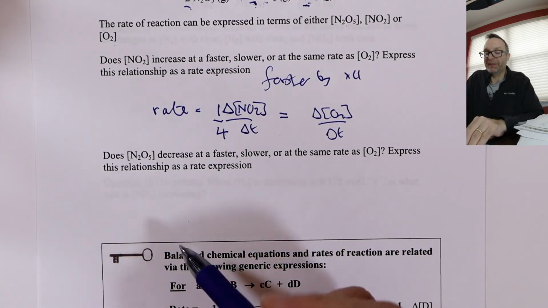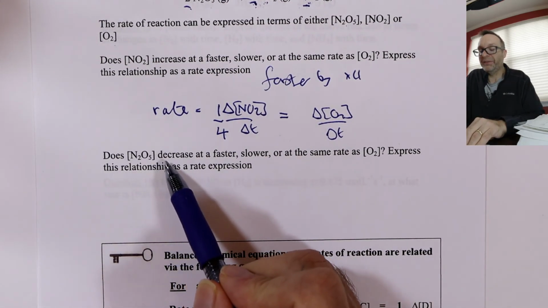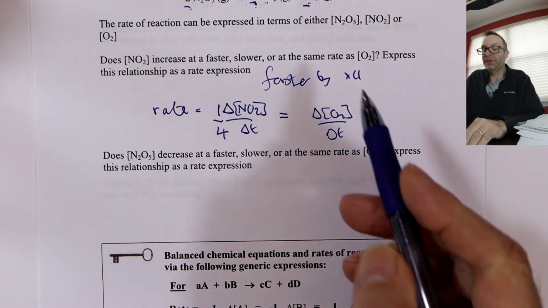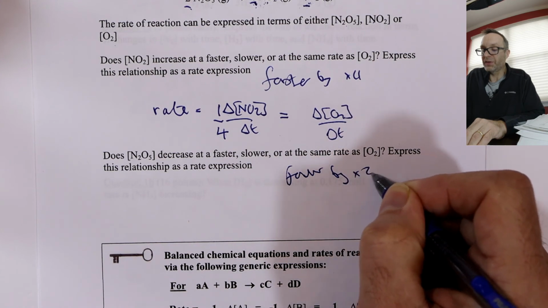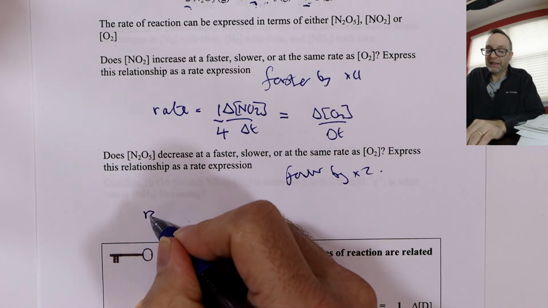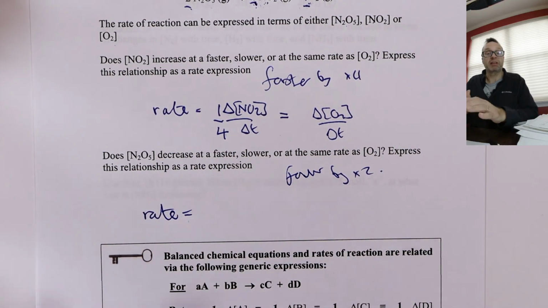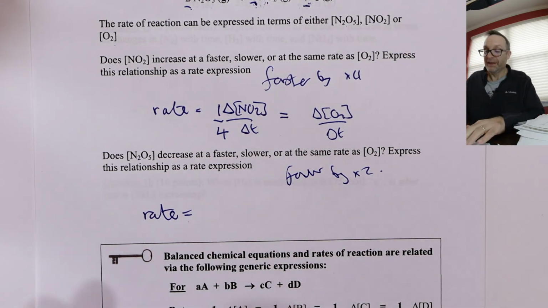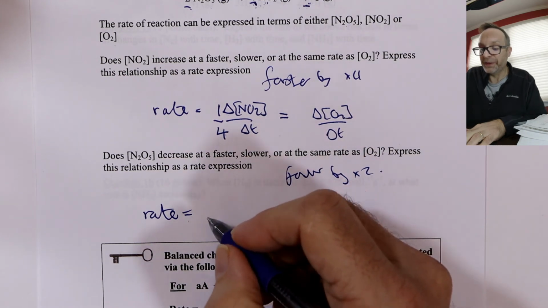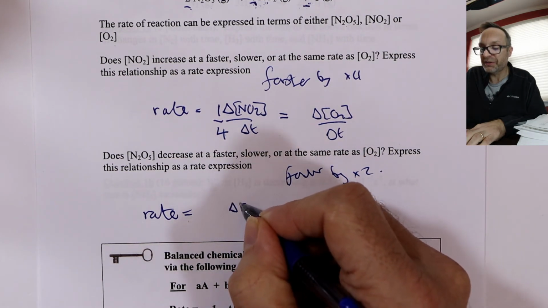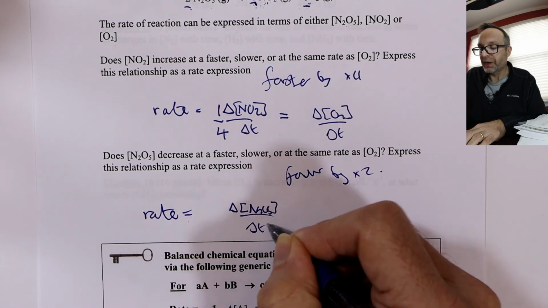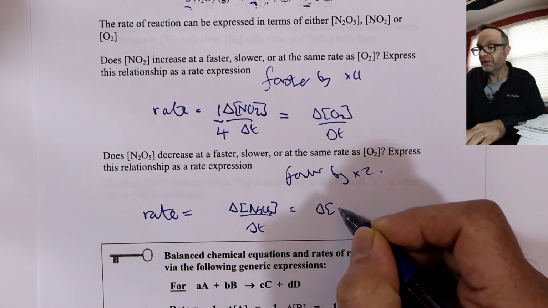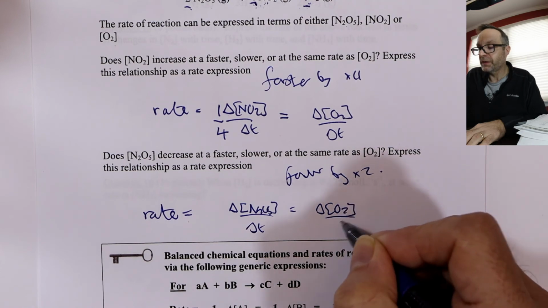Okay, now you know that. Work out the relationship here. So question, does N2O5 decrease faster, slower, or at the same rate as O2? Well, it's 2 to 1, so it's faster by a factor of 2. Then you write it in, right? So rate equals what? This is called a rate expression, right? So write it in. Okay, what have we got? I'll not put the numbers in to start, right? So it's going to be change in concentration of N2O5 with time equals change in concentration of O2 with time.